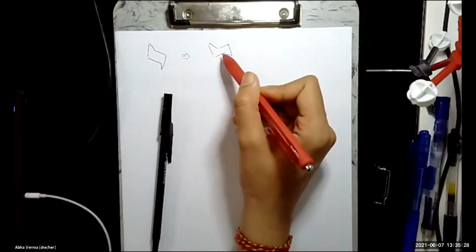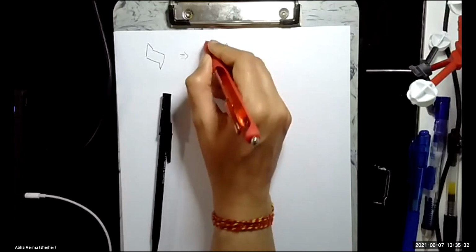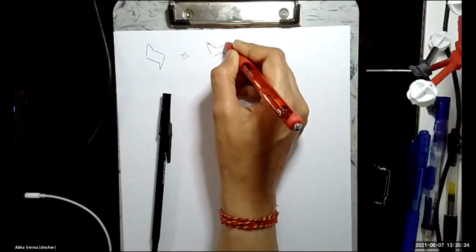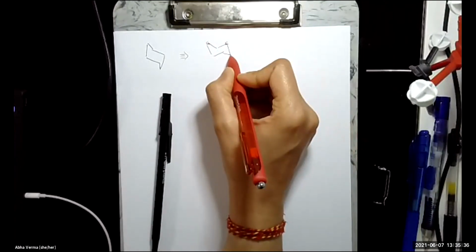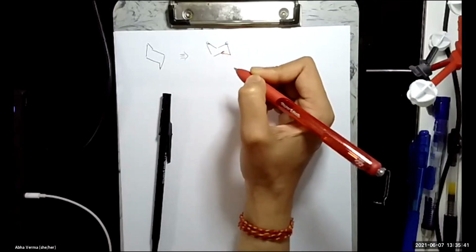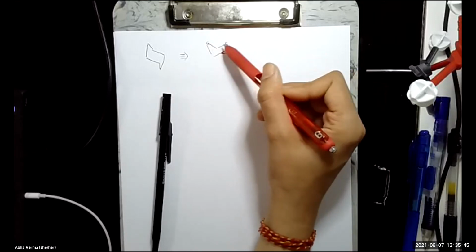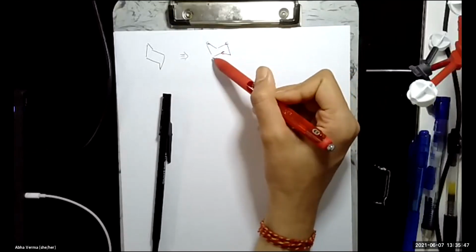Now you should be able to identify which of the carbons are pointing up. This carbon is pointing up, this carbon is pointing up. What about this carbon? This is pointing down. This carbon is pointing up. Now, there is a particular relationship. 1, 2, 3, 4, 5, 6.